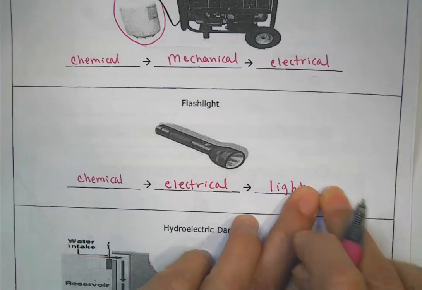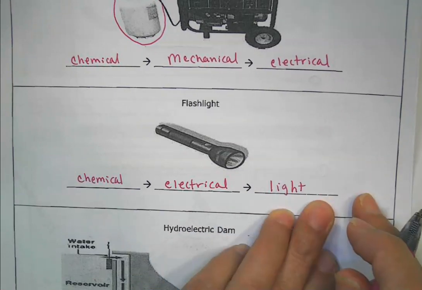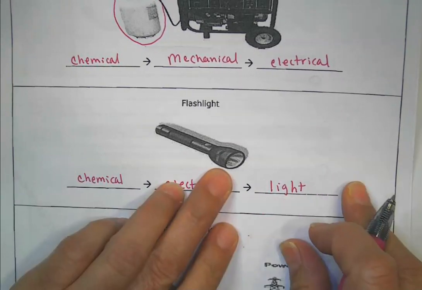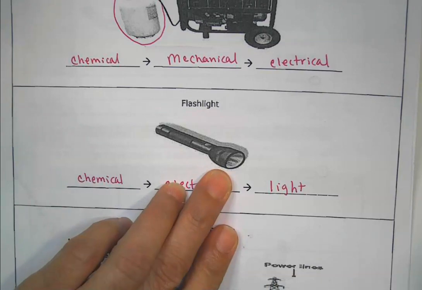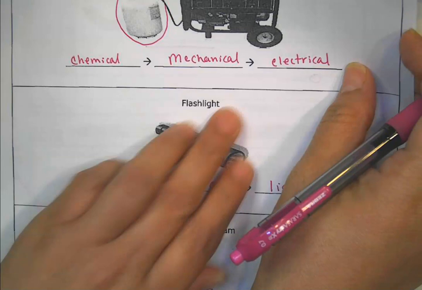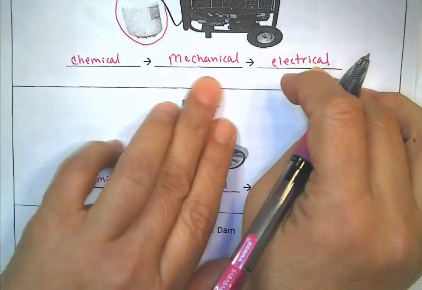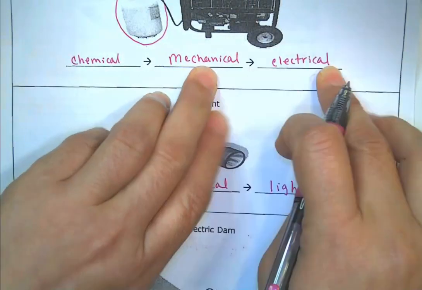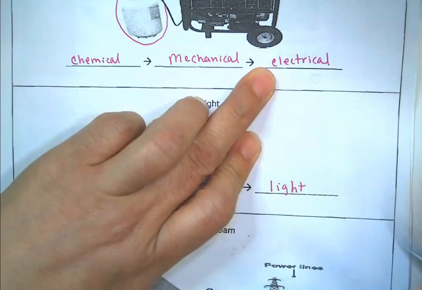Now here it could also say heat energy, because after a while the light energy, or electromagnetic energy, turns into heat. Over here, after electrical or before electrical, it could be mechanical, and then it could be sound and electrical.